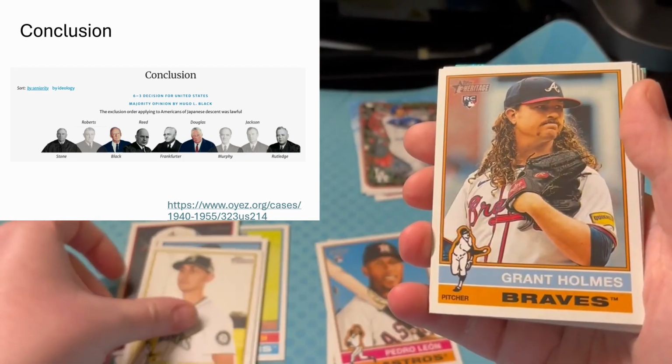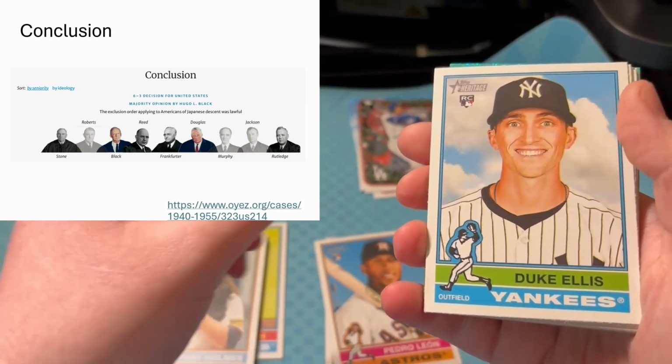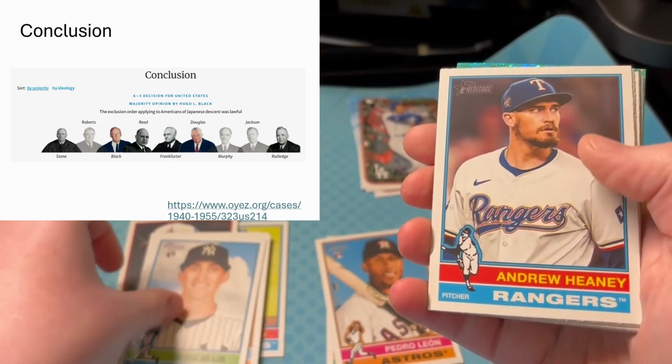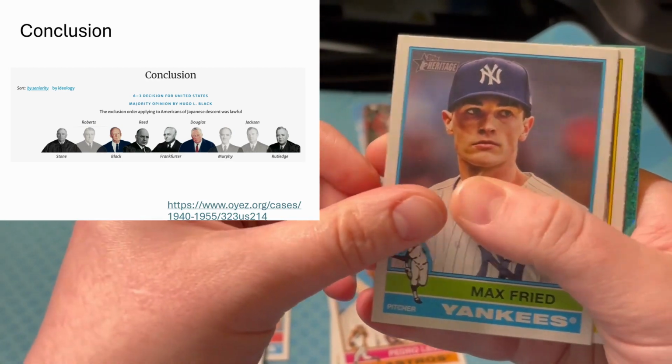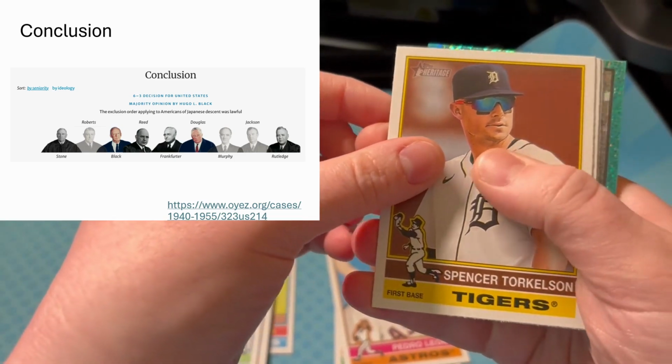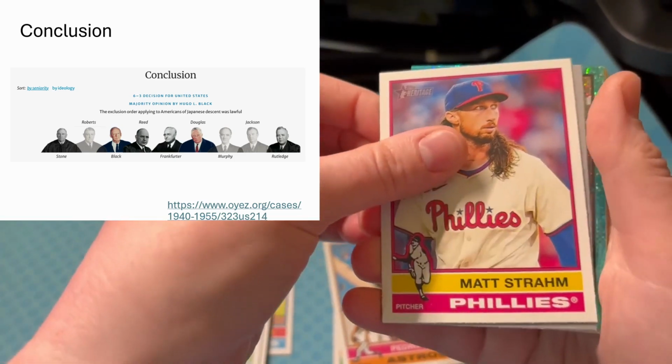Again, it explicitly says the exclusion order applying to Americans of Japanese descent was lawful. And on Oyez, you can see who agreed with the decision and who did not.